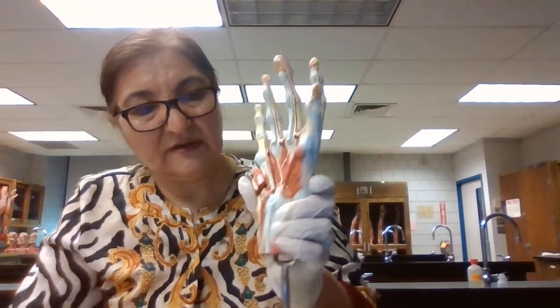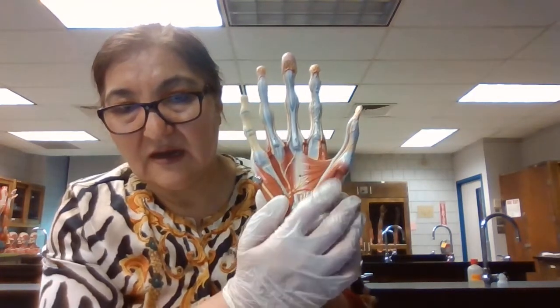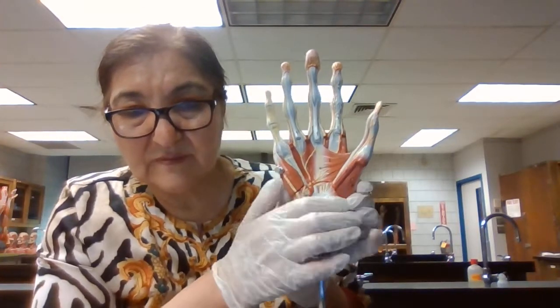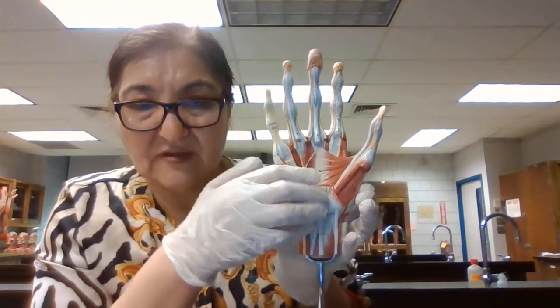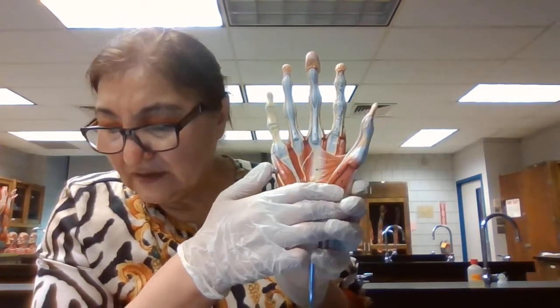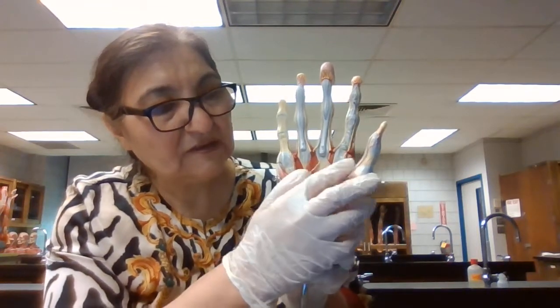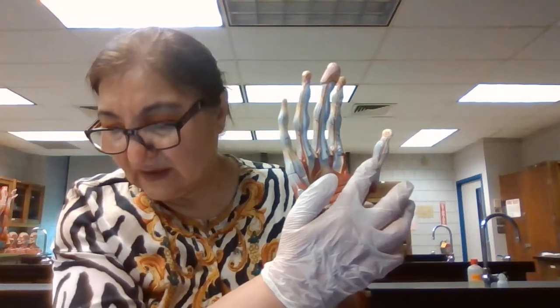Opponent is this muscle, the opponens pollicis. That's the thumb. Opponens pollicis origin: the carpal bones, the capitate, trapezium, and second and third metacarpals. And the insertion is going to be the proximal phalanges. Yeah, proximal phalanges. That makes sense.